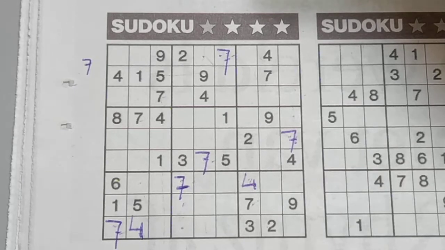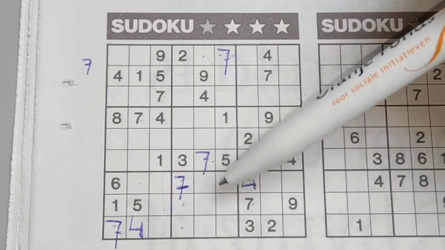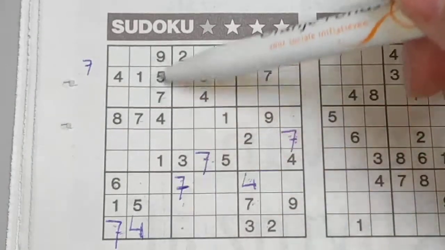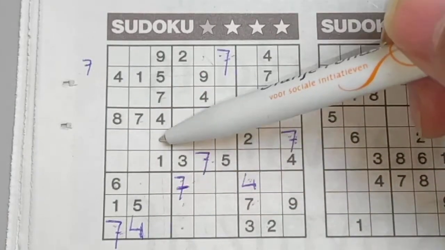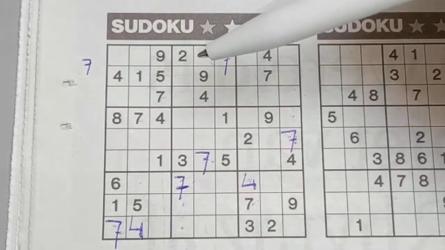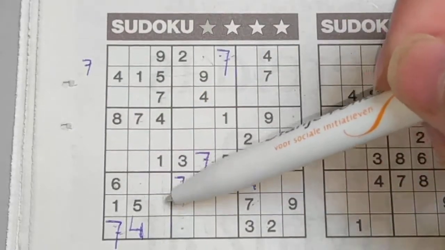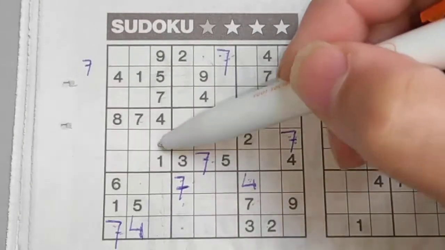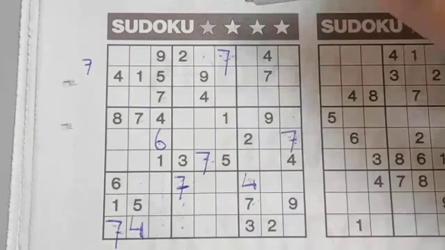And now, can I do this with another digit? How about the 6 in this column? 1, 2, 3, 4. 4 missing numbers. One of the missing numbers is a 6. We have a 6 here. No 6 in these 3 boxes. 1 box left for the 6 should be here.